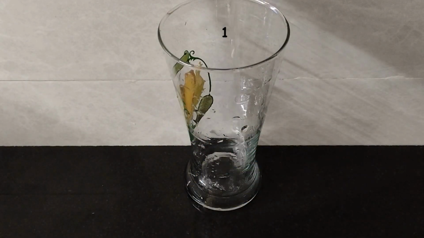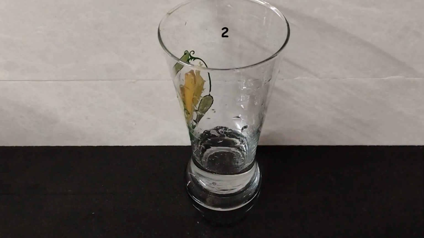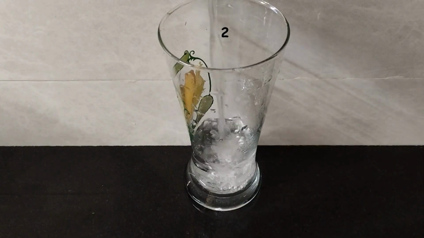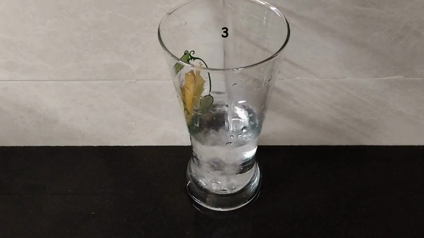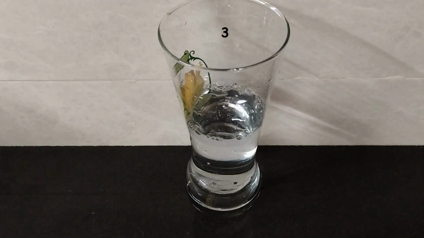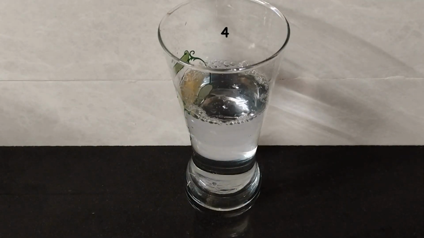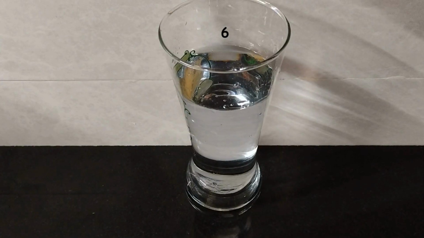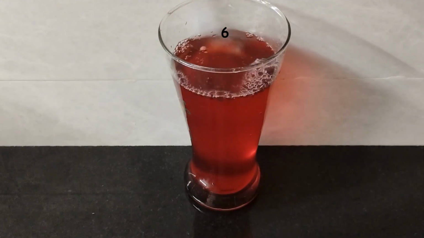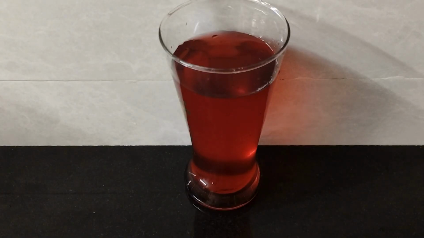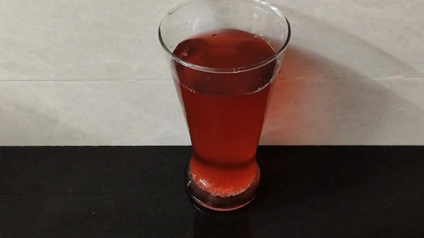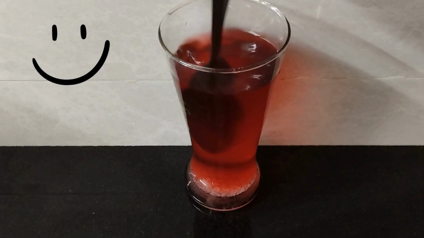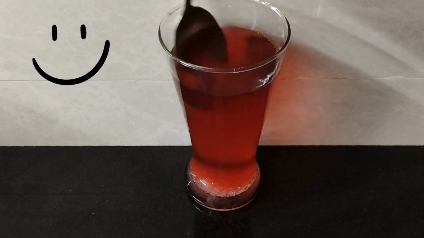5 parts water. 1, 2, 3, 4, 5 and 1 part of kokum extract, which is also called agar. Add sugar to taste, mix it, and there you go. Instant happiness in a glass.